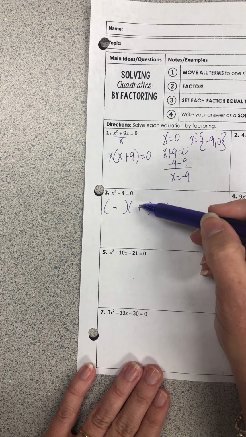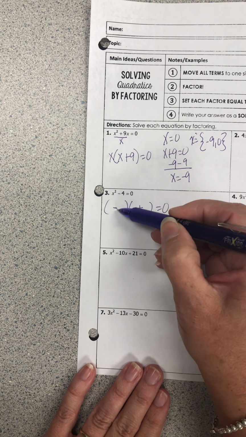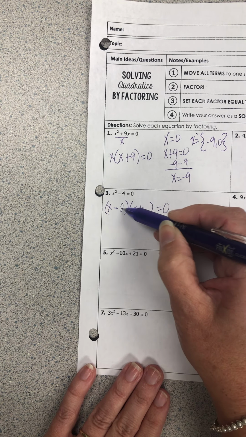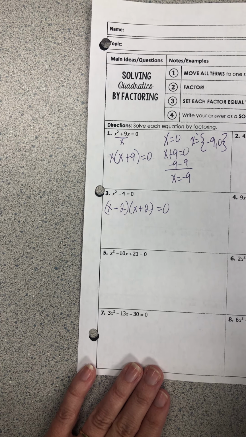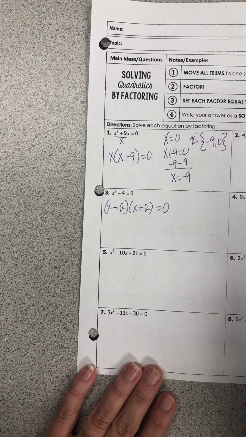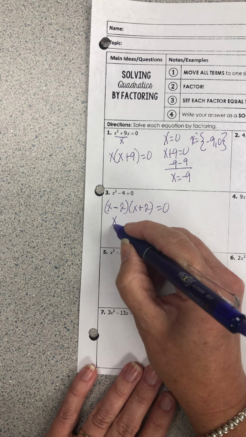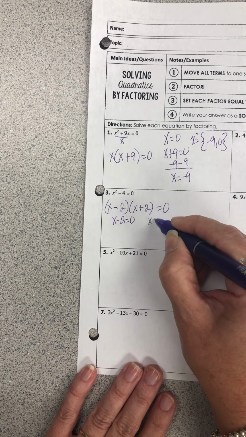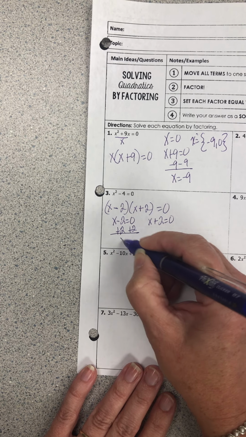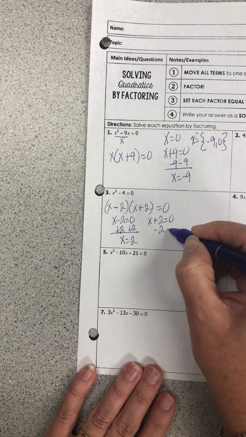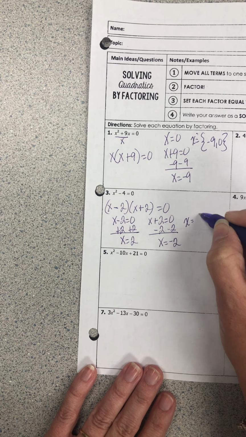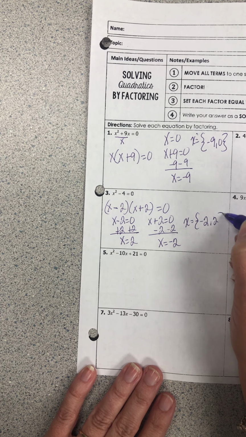To get the terms of the binomials, I need to take the square root of each term up top. So the square root of x squared is x, the square root of 4 is 2. So my factored form is x minus 2, x plus 2. Now to solve this equation, since it's in factored form, we take each factor and set it equal to 0. Now let's add 2 to both sides to get x is equal to 2, and subtract 2 from both sides to get x is equal to negative 2. So my solution set is negative 2 and positive 2.